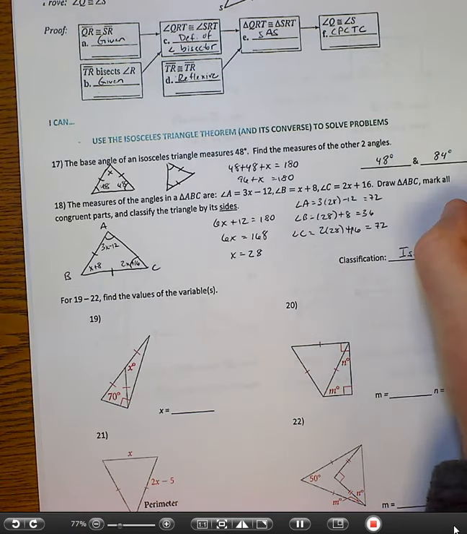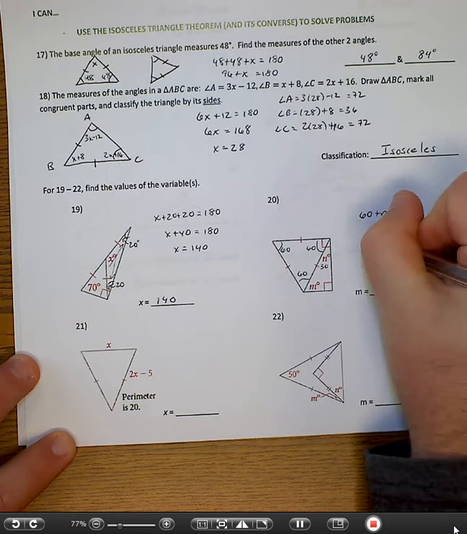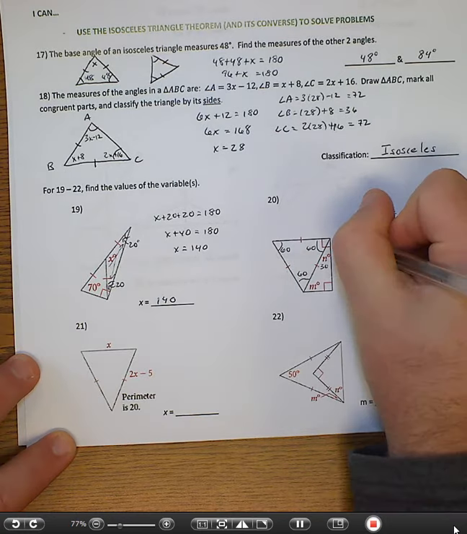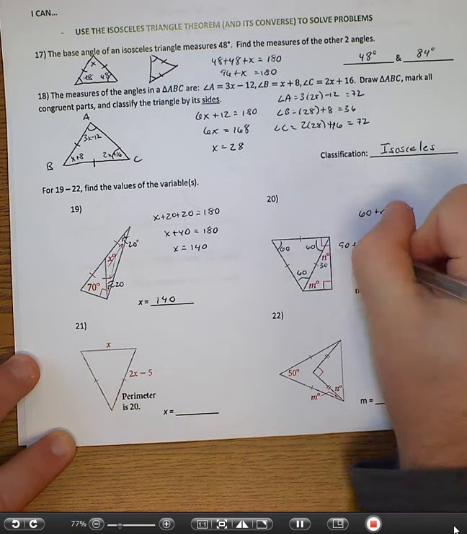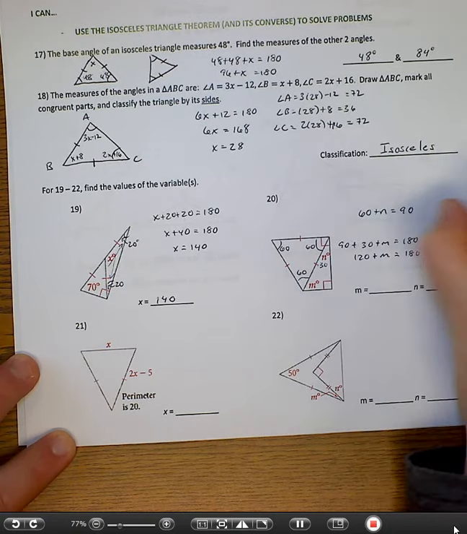How does that help me? Well, if that's 60, 60 plus n has to equal the right angle of 90. That gives me n is 30. But if n is 30, 30 plus m plus 90 equals 180. So that's 120 plus m. M is 60.